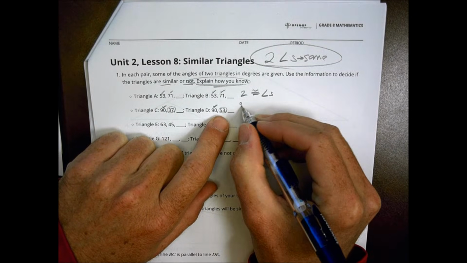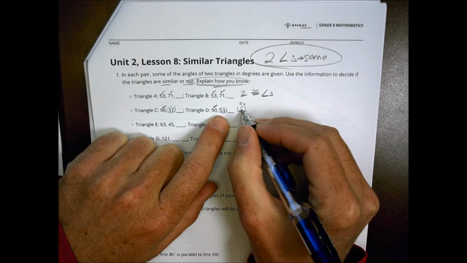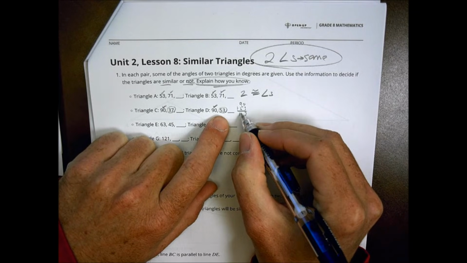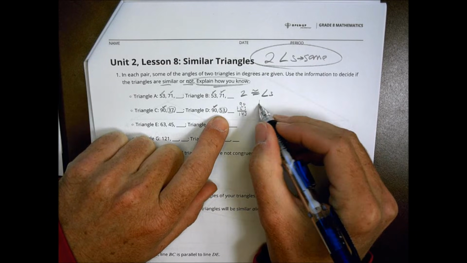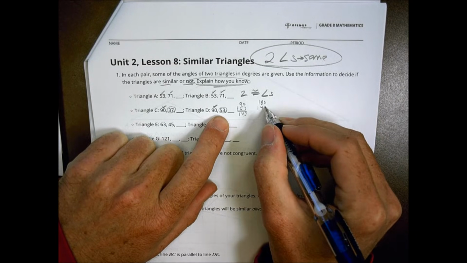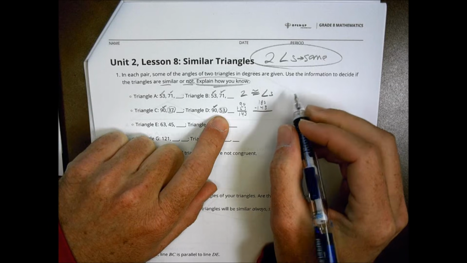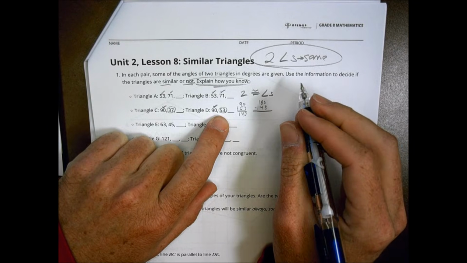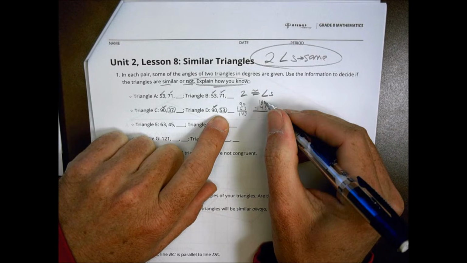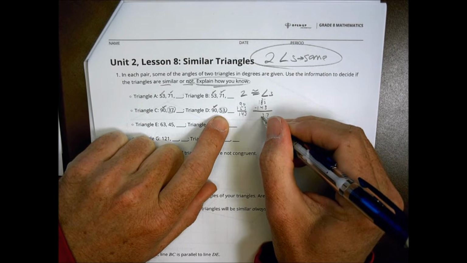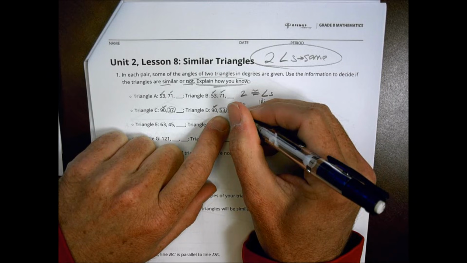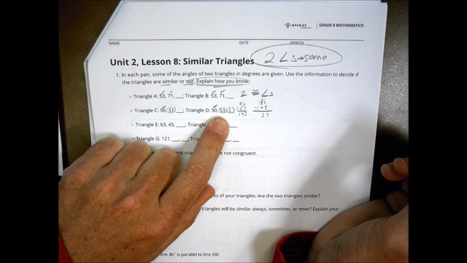If I did 90 plus 53, then I have 143. That means I've used up 143 out of the 180 degrees possible inside of a triangle. Okay? So when I subtract what's left, I end up with 180 minus 143, which is 37. My other angle measurement here is going to be 37 degrees.